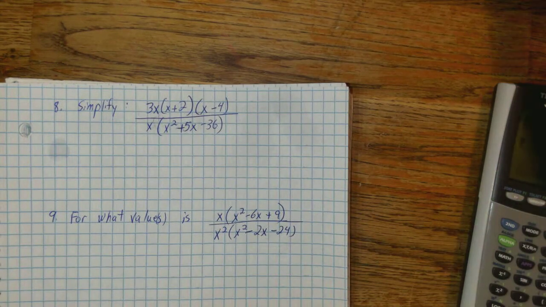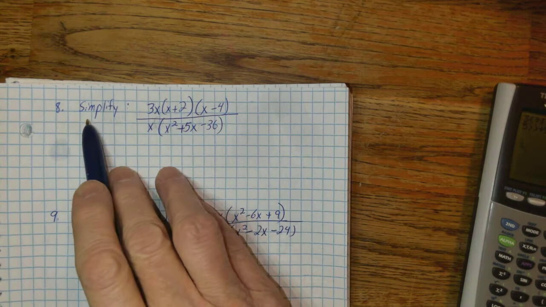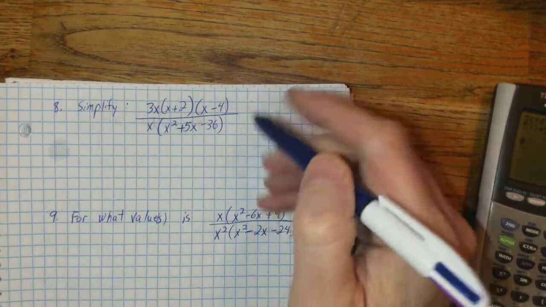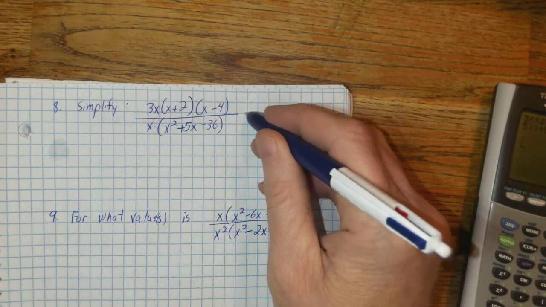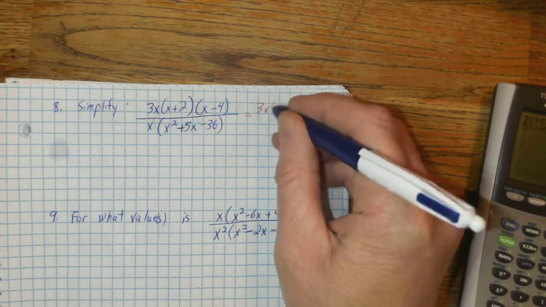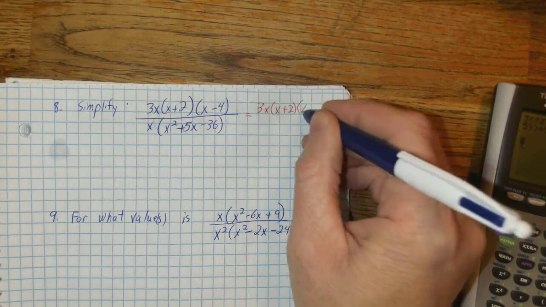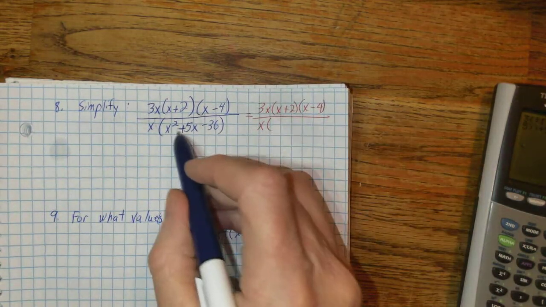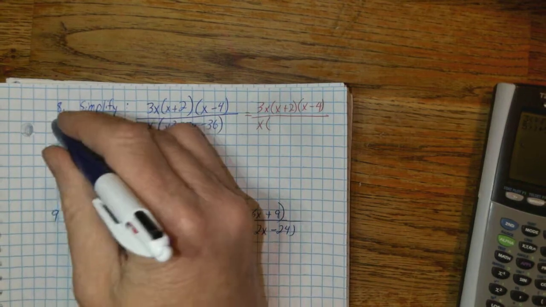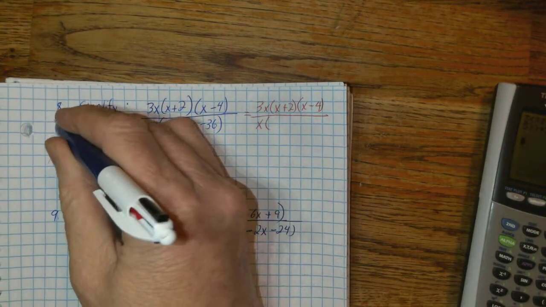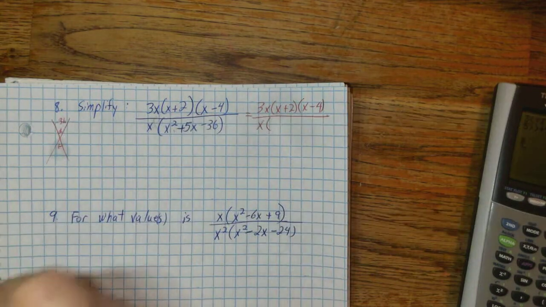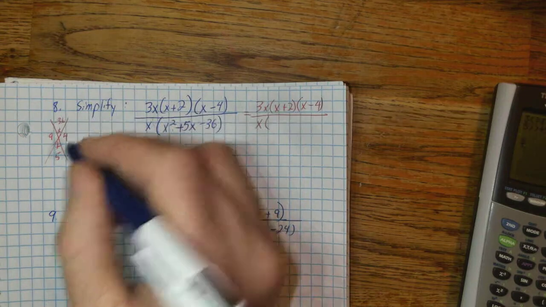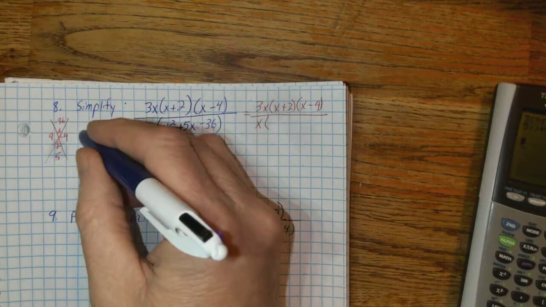Alright, hi everyone. Okay, next problem here is we're going to simplify this expression. The top is factored already, so we've got 3x times x plus 2 times x minus 4. We've got x here, and I'm going to factor over here. What multiplies to negative 36 and adds to 5? I think if you take 9 times 4, you get 36. So let's go 9 and negative 4.